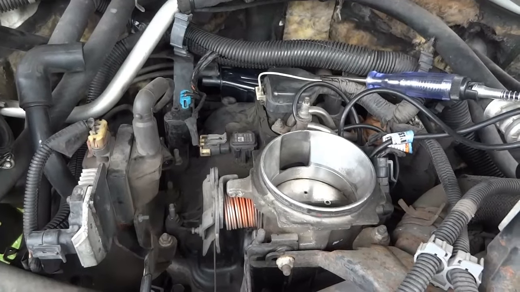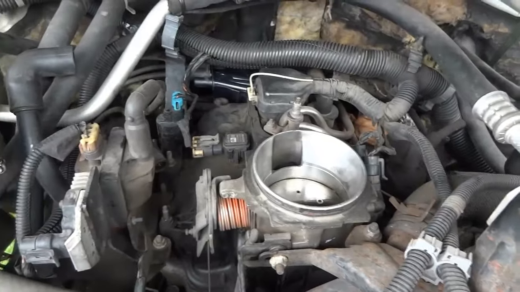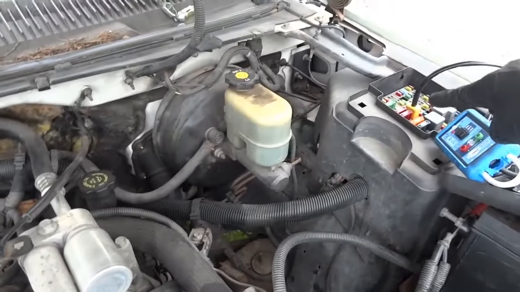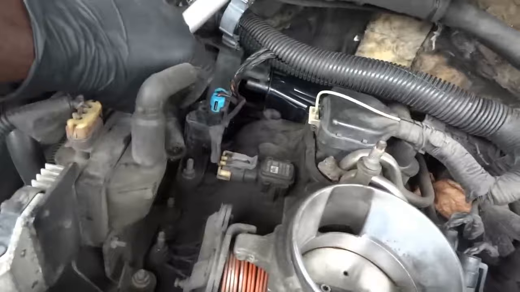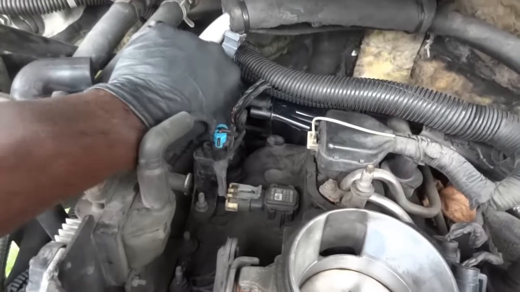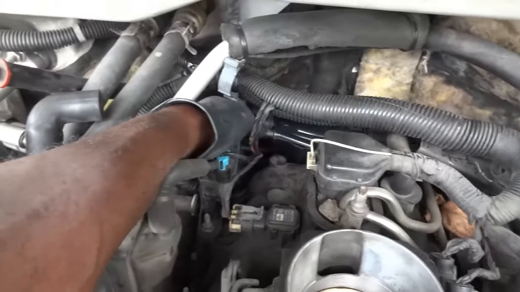So now what I want to do, as you guys saw, it's already started, so this is good. Let me get my test light out of here. Okay, I'm gonna reconnect our starter relay, and there's no need to check spark over here because, as you guys heard, it's started.